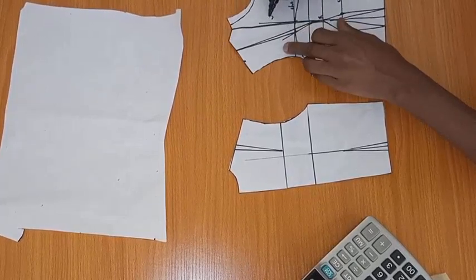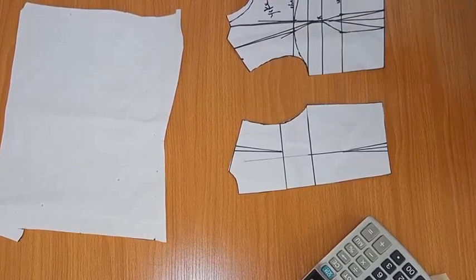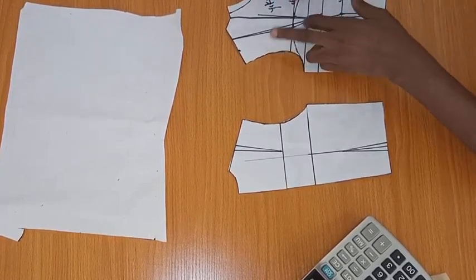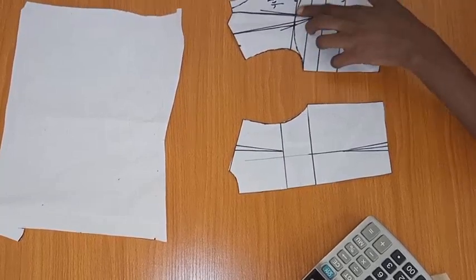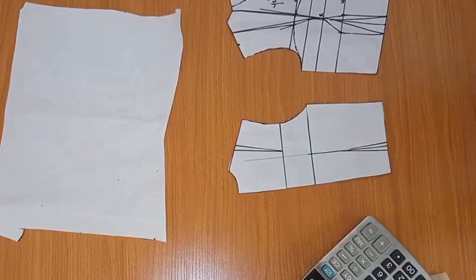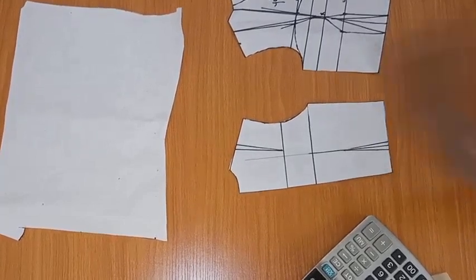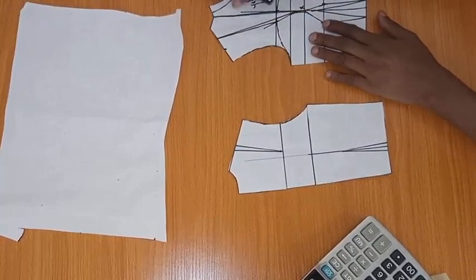So this side is what they call the yoke. This part of it is the yoke, which I said you can replace with a normal fabric, or you can use a net. So it's when you use a net that it is called an illusion neckline, because you're trying to give the impression that there is nothing there, whereas it's not empty.